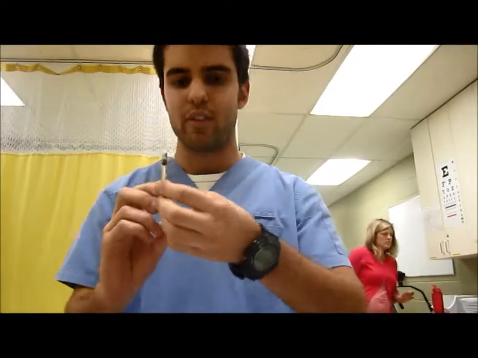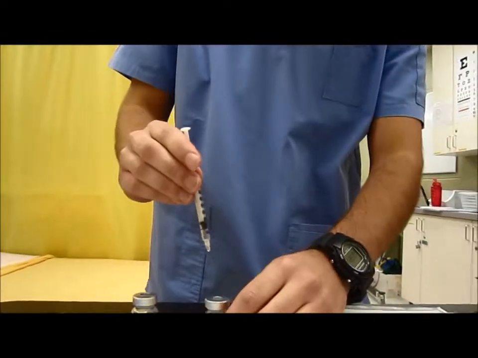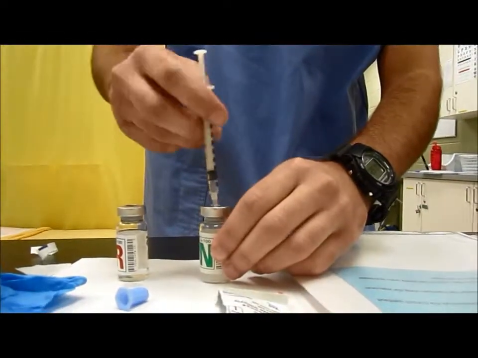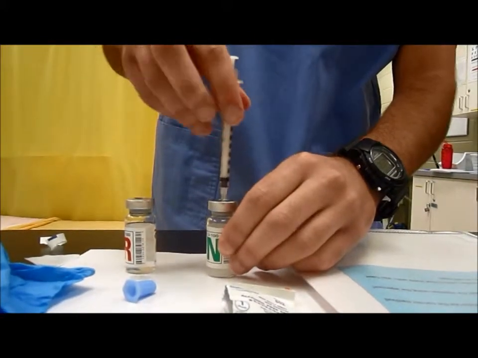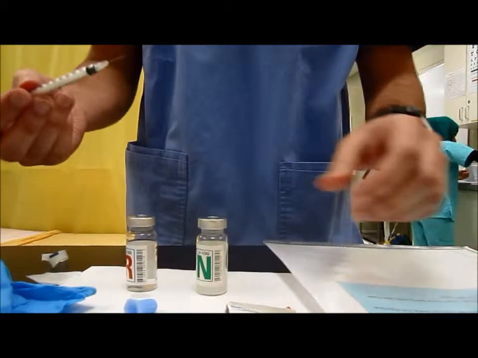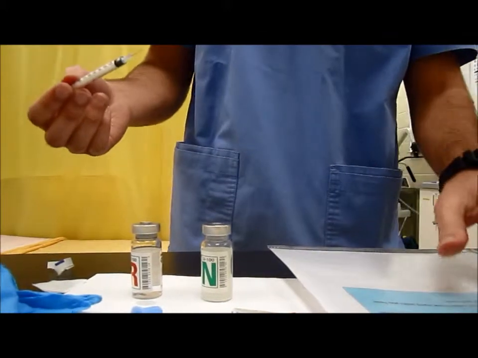So 16 units of air is going into the insulin normal. Injecting it and taking it out. And then for the regular insulin, it is supposed to be 4 units. So I'm going to inject 4 units.